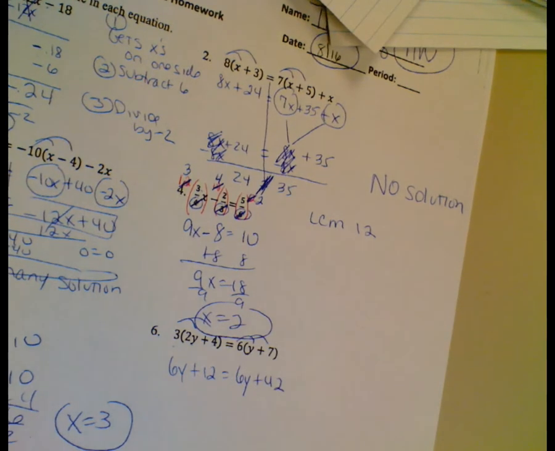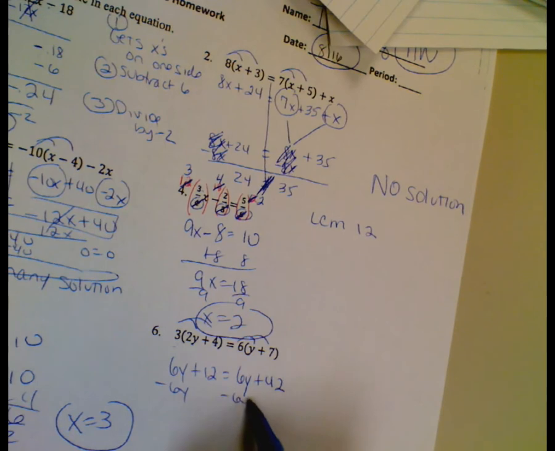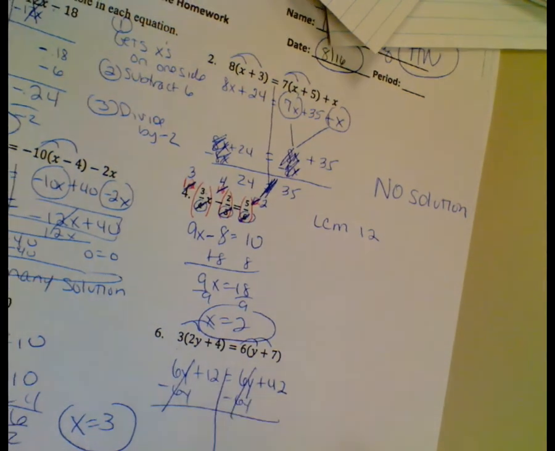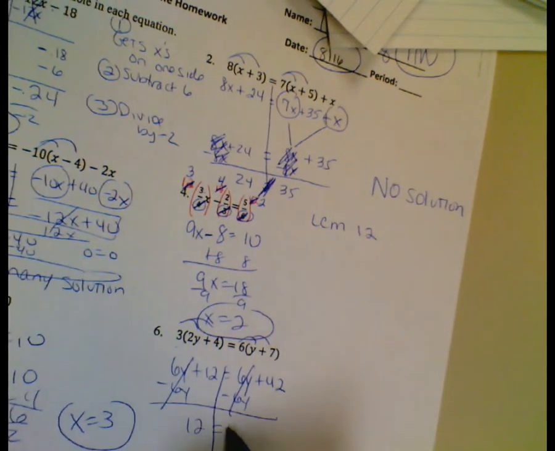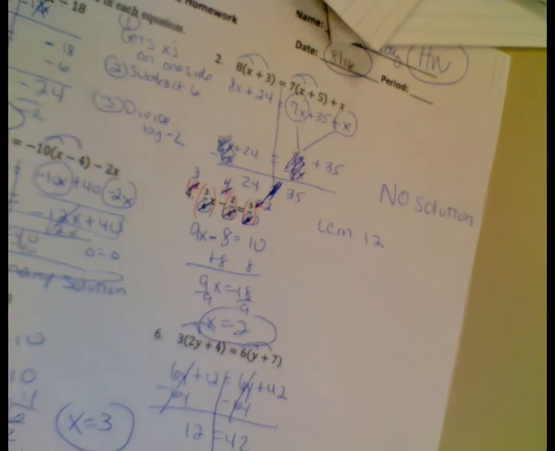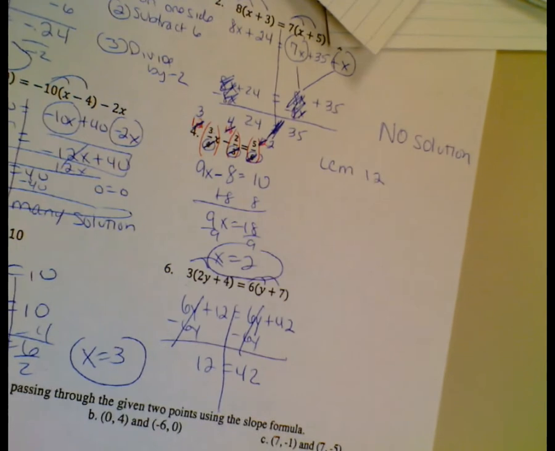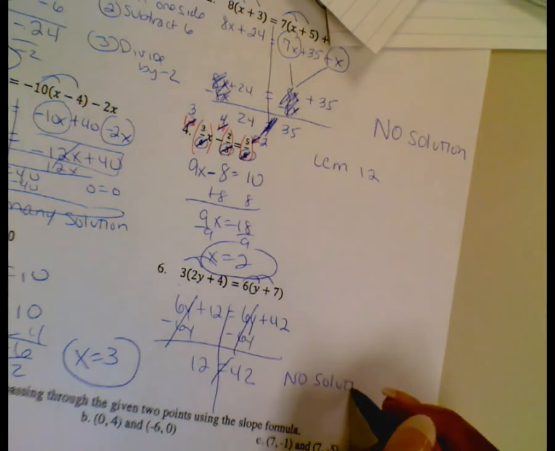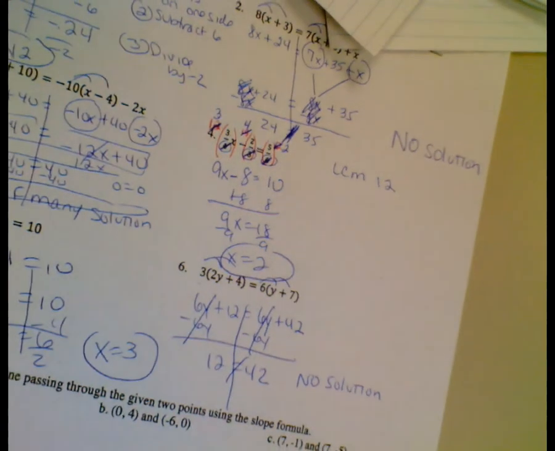What do you notice? Notice that the y's are the same. So subtract 6y, subtract 6y. Remember, there's a left side and right side. Cancel, cancel. You're left with 12 equals 42. Is that a no solution or is that infinitely many solutions? The variables have canceled. Hopefully you say no solution because they're not equal.